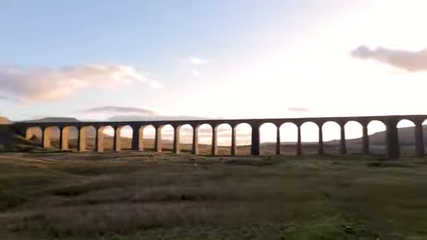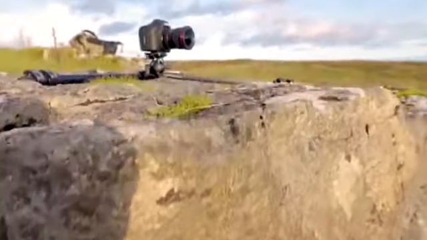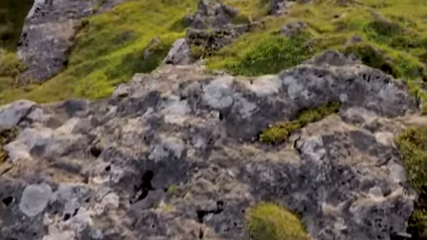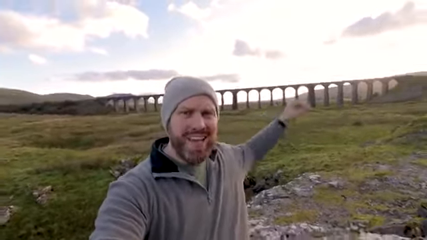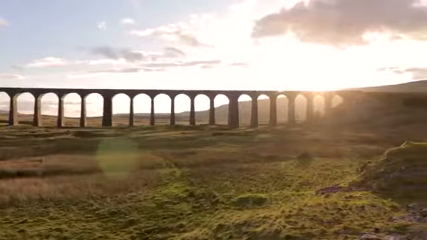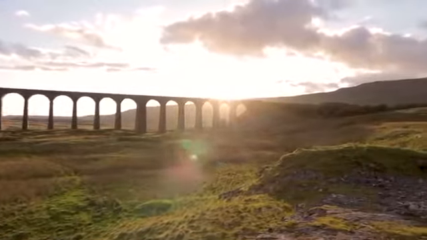Settings wise, I am at f/16 because that stone ledge is right in the foreground, very, very close to the lens. It's still looking sharp at f/16, so I'm happy with that. I'm at ISO 100 again, and when you are shooting the sunset, you are always going to have a much brighter sky than you are in the foreground. So balancing the exposure is the challenge with a shot like this.